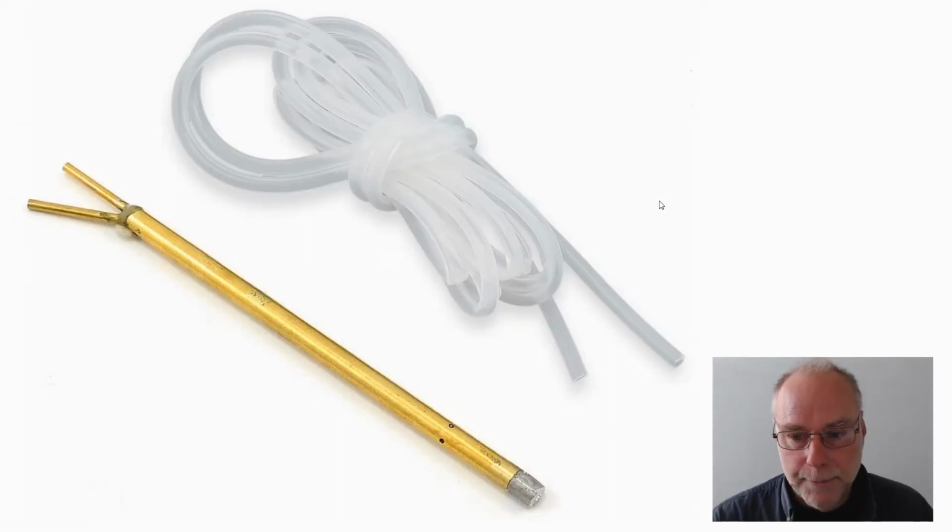But there is another way. This is a very tricky way. What we've got here is a miniature pitot tube. Now, a pitot tube measures air speed, and these tiny ones are sold for use on model aircraft. They're quite cheap, they're quite readily available on eBay.